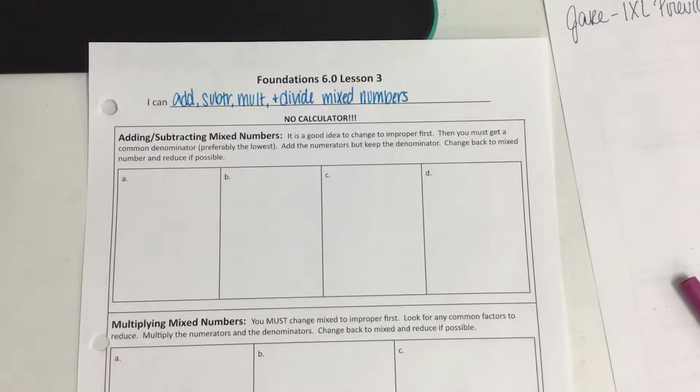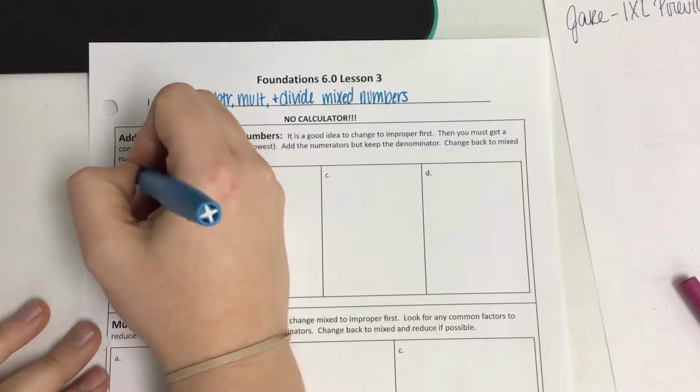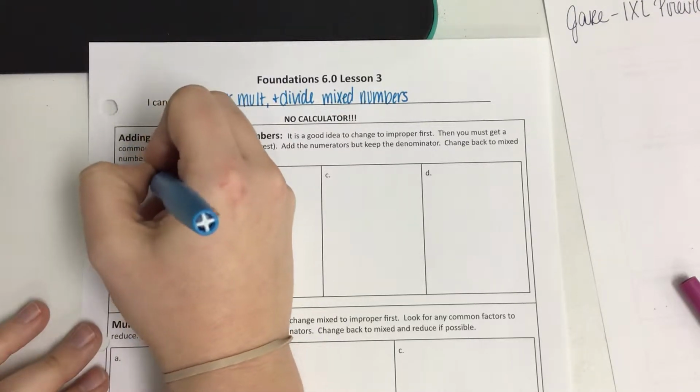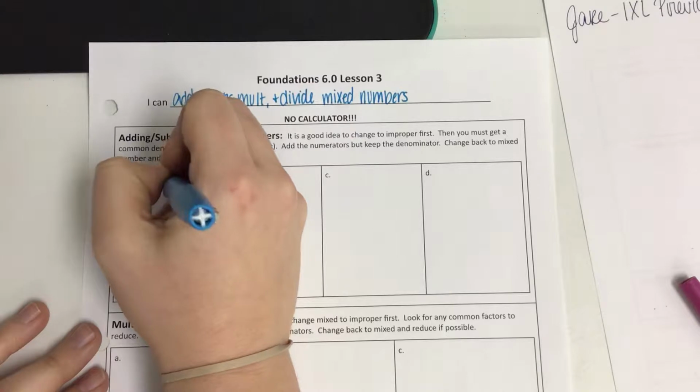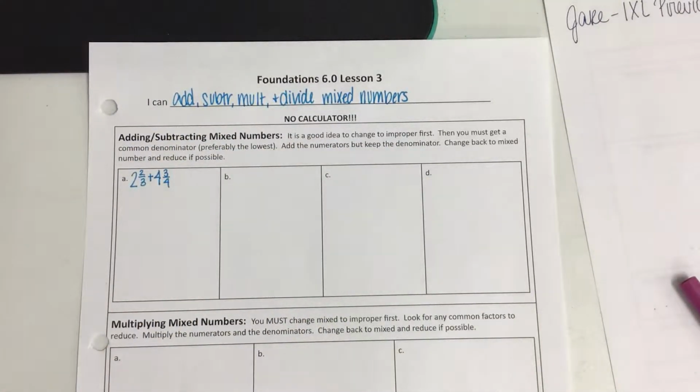So to add and subtract mixed numbers, it's a good idea to start by changing your mixed numbers to be improper first. So our first problem is 2 2/3 plus 4 3/4. So our first step is to change these to improper.